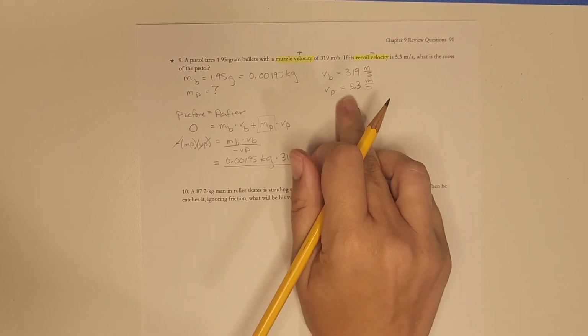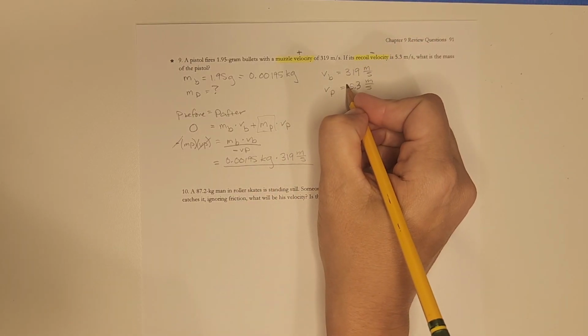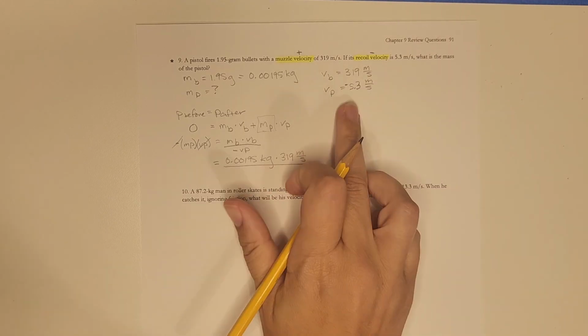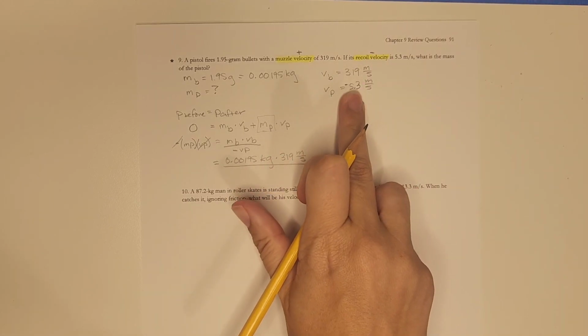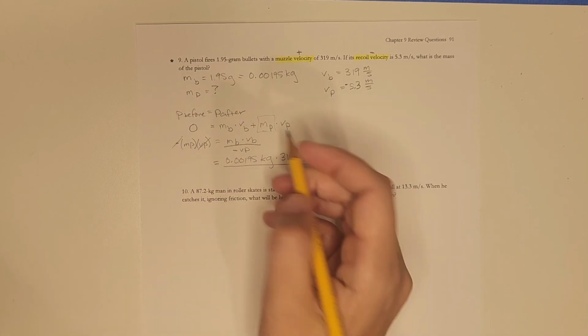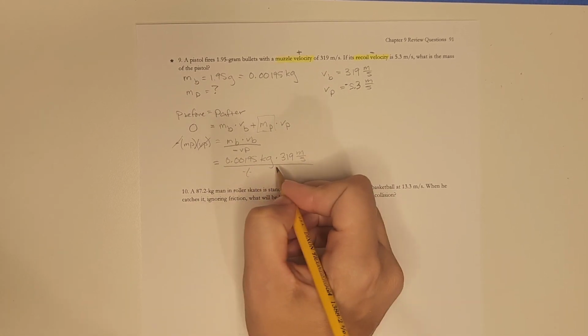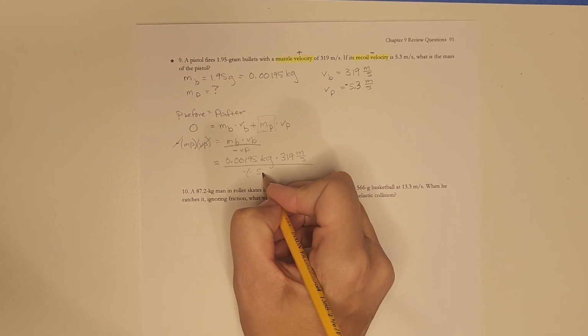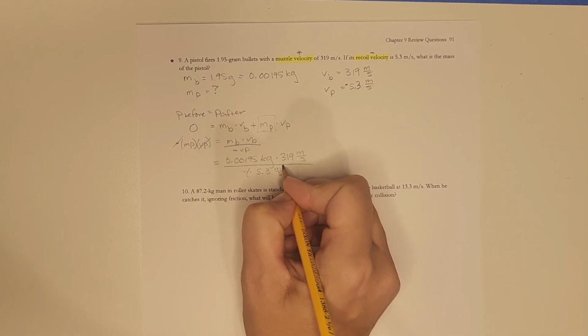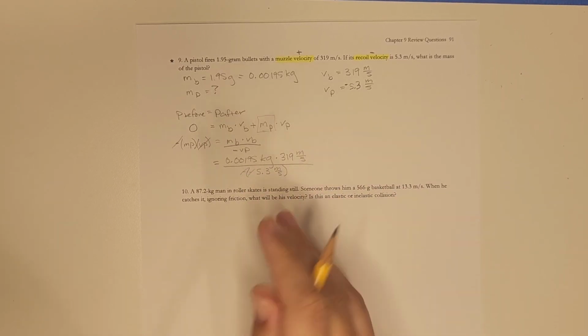And I didn't put this sign here like I said we were going to, but that's going to be a negative, right? So this is recoil velocity, it's negative. So negative, negative, which is going to be positive, right? 5.3 meters per second. So we can just cancel out those negatives.